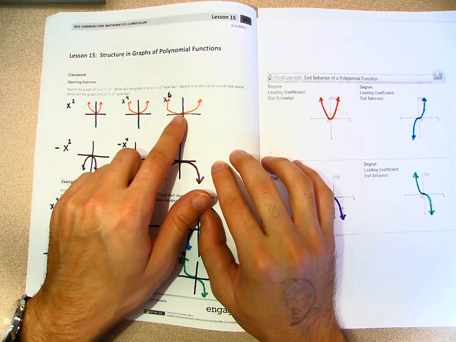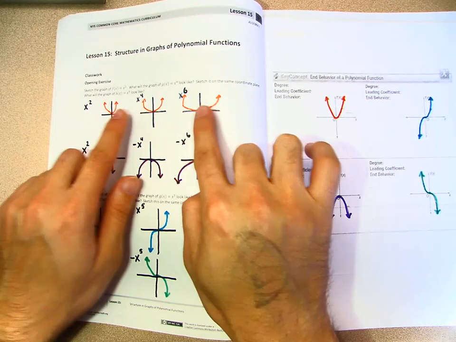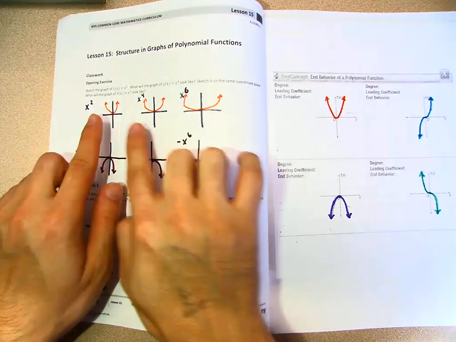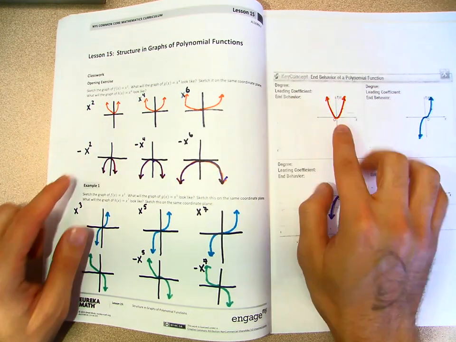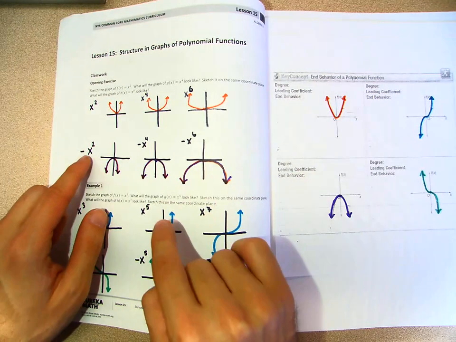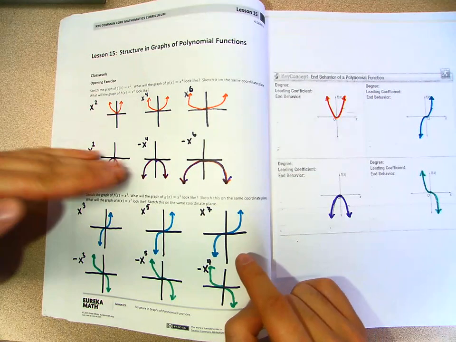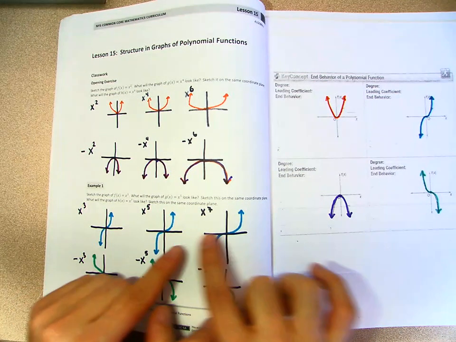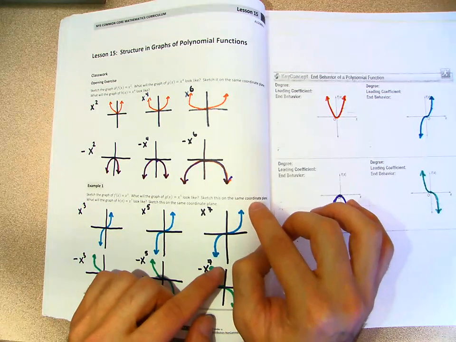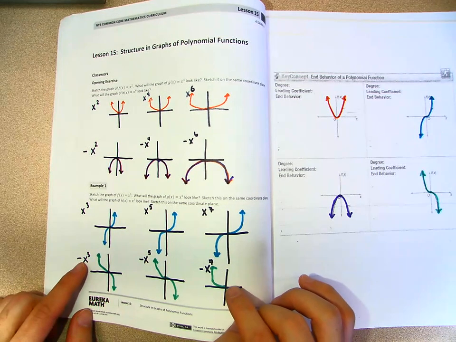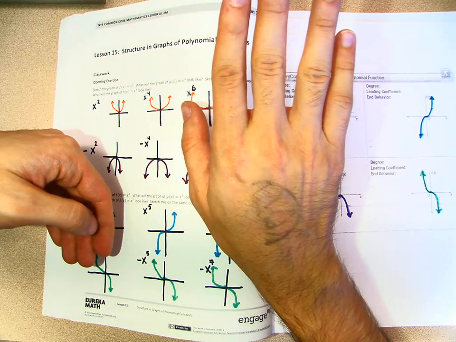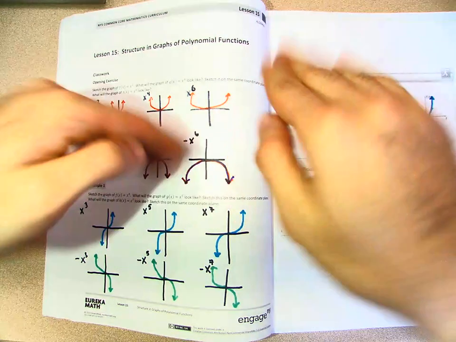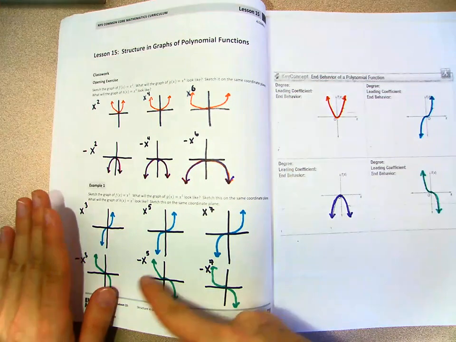X to the fourth, x to the sixth. Notice that the graph gets wider, right? But the arrows still stay the same. And these arrows will be very important when we talk about end behavior. Here, negative x squared, what happened? It just flipped. X to the third, x to the fifth, x to the seventh. Notice it gets wider. And then here, what's the dance move? Like this is x cubed. Negative x cubed, what happens with your dance move? Your hands go the other way, right? And we're talking about this.